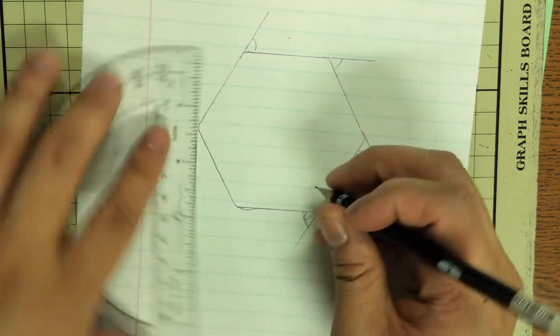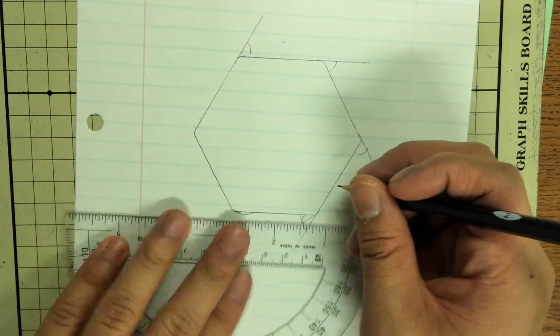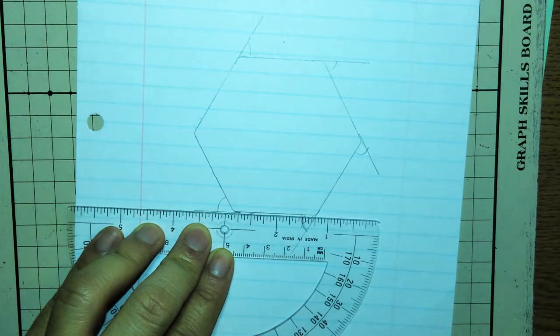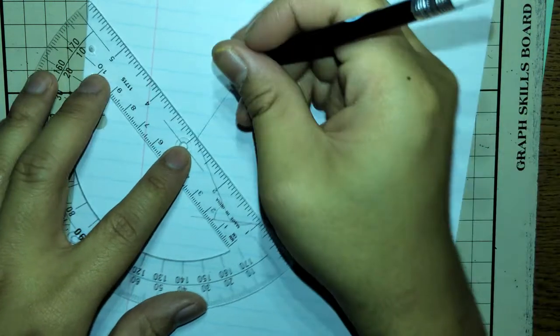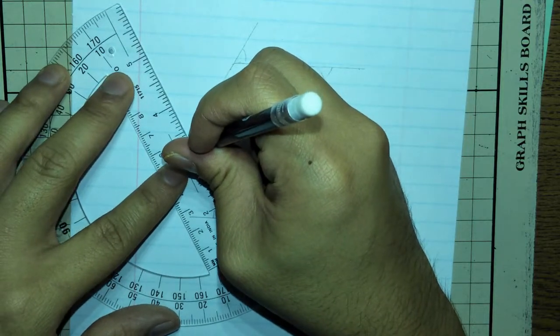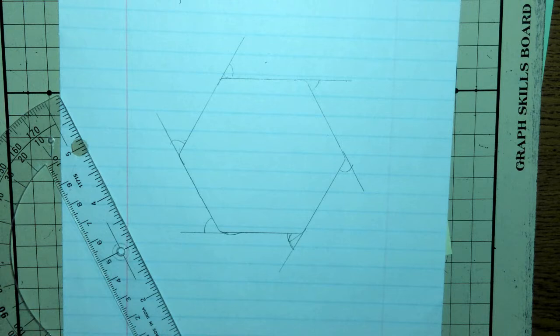Over here. Over here, and over here. So those are my exterior angles.